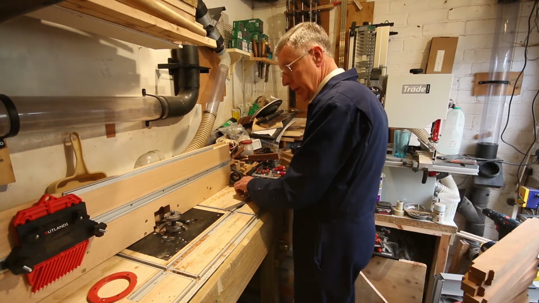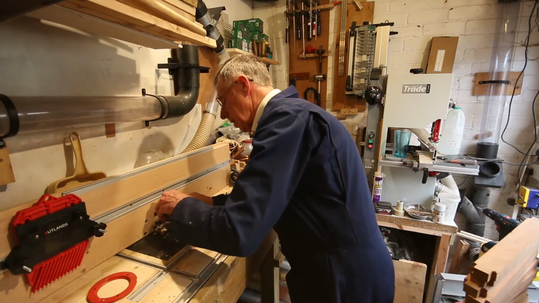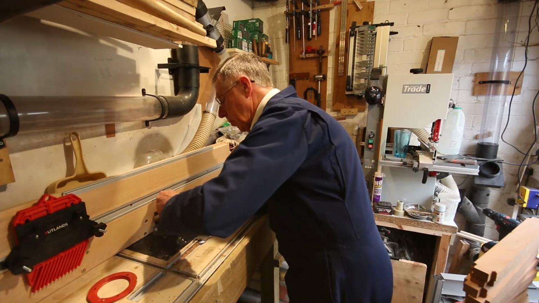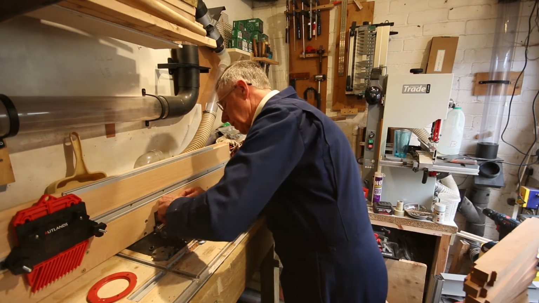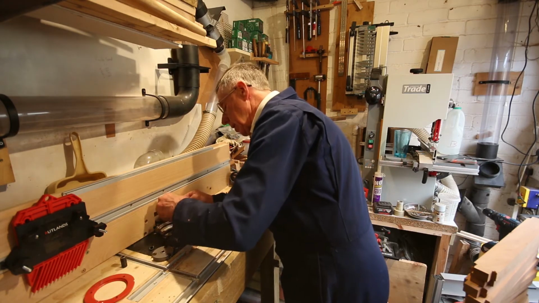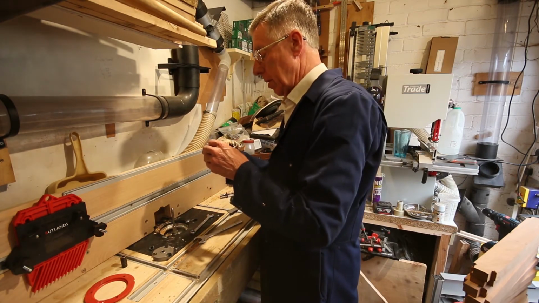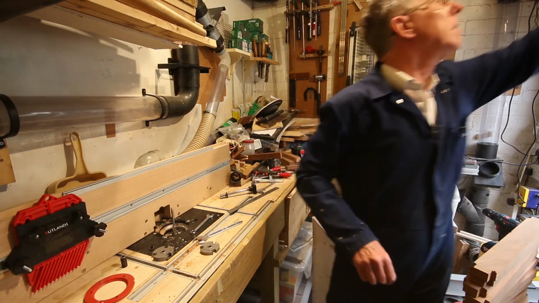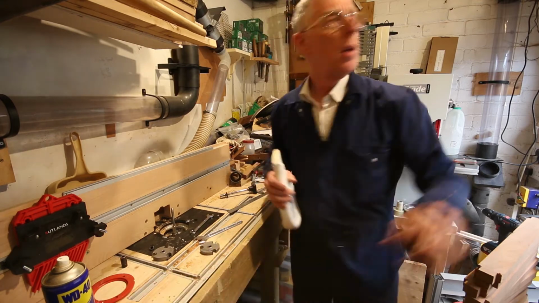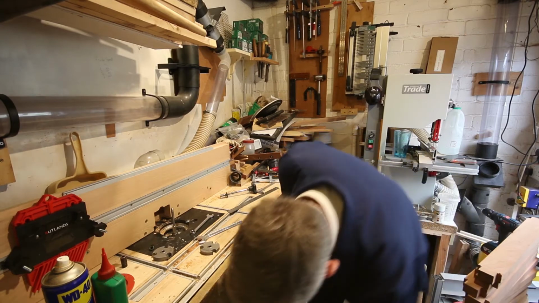What have I done with the main spanner? Always make sure that the cutters are nice and clean before you put them back, and that way they will give plenty of long life. Of course, you've seen me do this before.